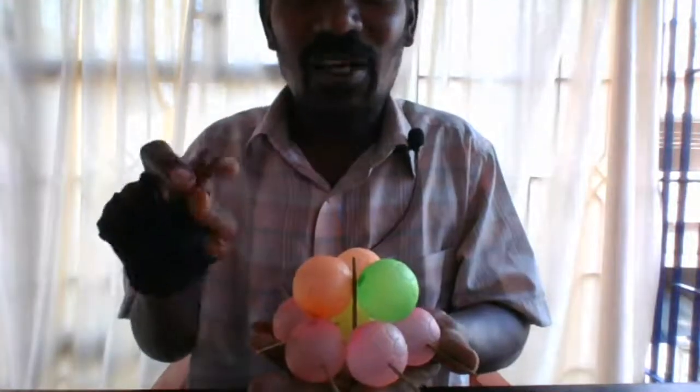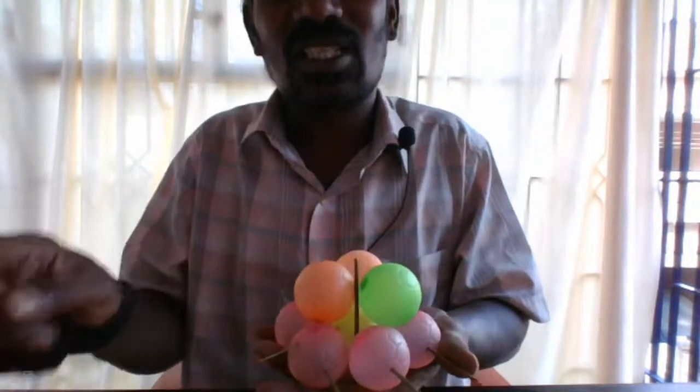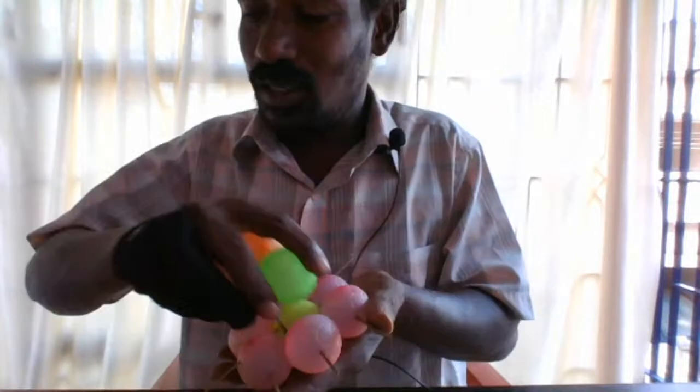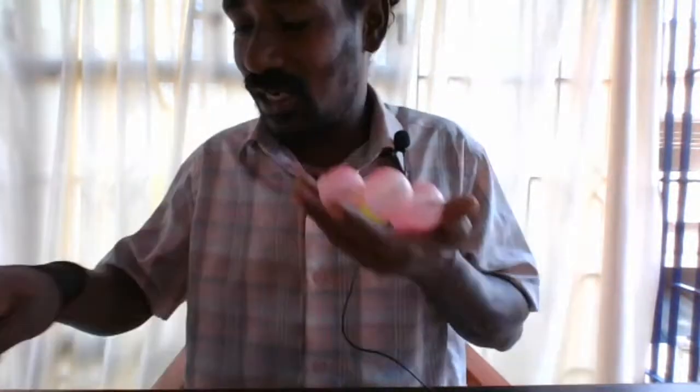So in between two tetrahedral voids, an octahedral void is there. That is the conclusion.